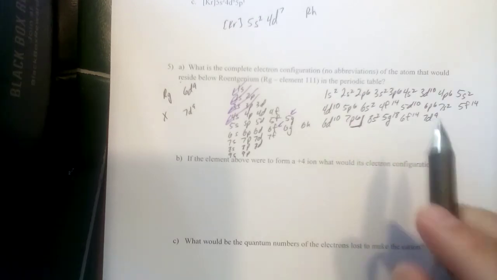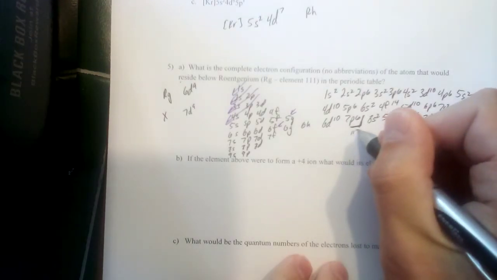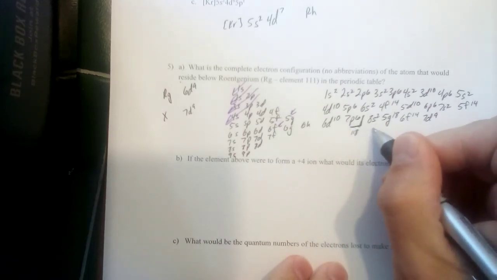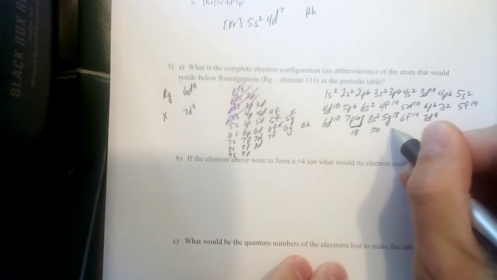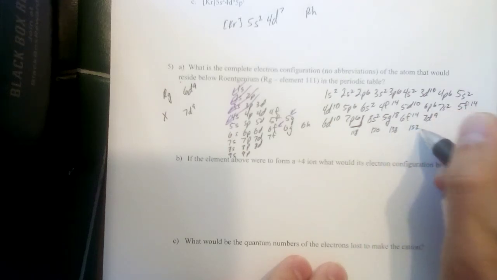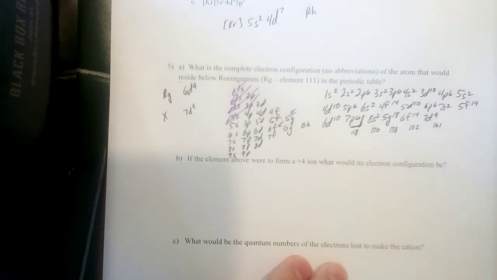Okay. Now in this case, we could count here as well. We were at 118 when we finished the 7p6. So after the 8s, we'd be at 120. After the 5g, we'd be at 138. After the 6f, we'd be at 152. So this would be element 161, right? If that was what was asked in the question. Certainly that's another way you could phrase this question.